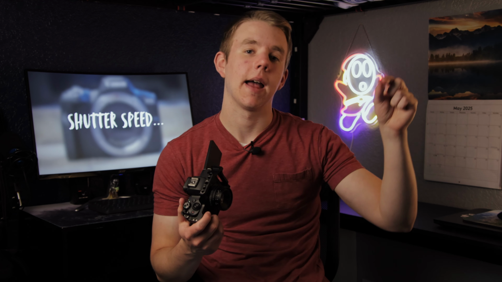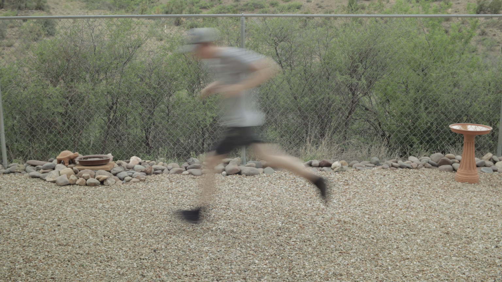Let's take, for instance, 1/50 again. Now say you had a person set up off in the distance and you had them running across the screen. Now if you were to take a photo at that exact moment as they're running across, it would most likely result in motion blur. This is because the camera sensor is open and exposed to light for a longer period of time, and anything that moves in between the start and the end of the picture is going to be captured.